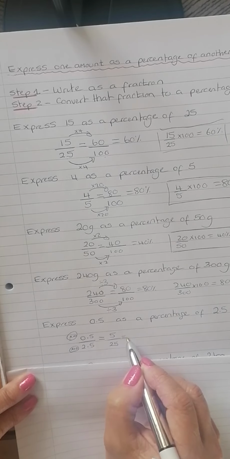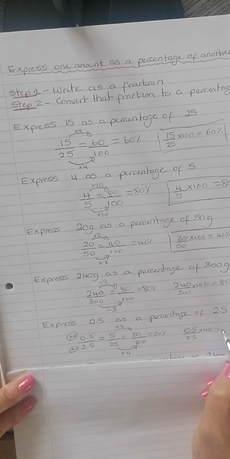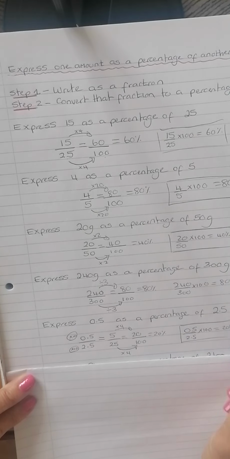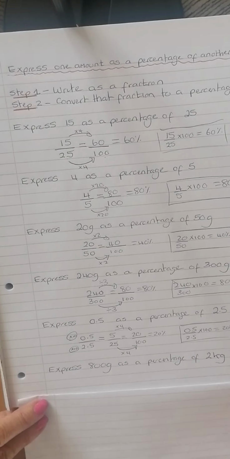So to go from here to here, this is being multiplied by 4. You do the same to the numerator. So we've got 20%. 20 over 100 is 20%. Of course, if you were using a calculator, you could just write that fraction and you could just type it straight into the calculator to get the same answer of 20%. So this is with the calculator here. This one was with the calculator here. We have got another one here.